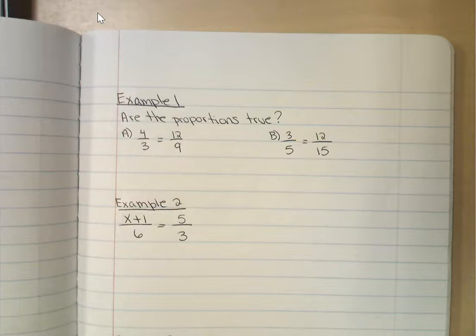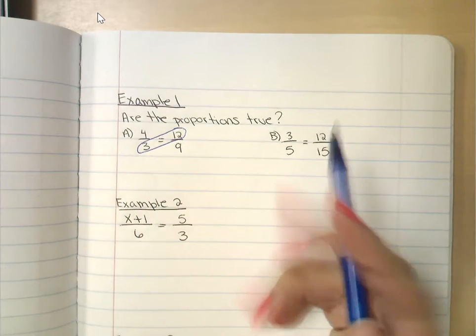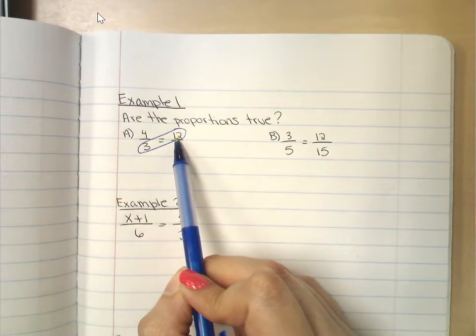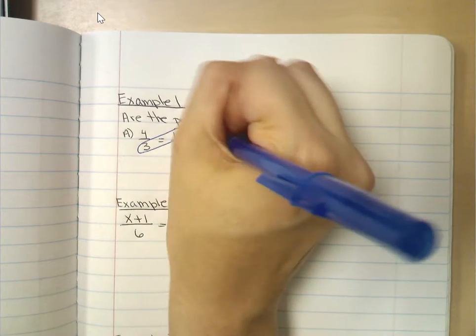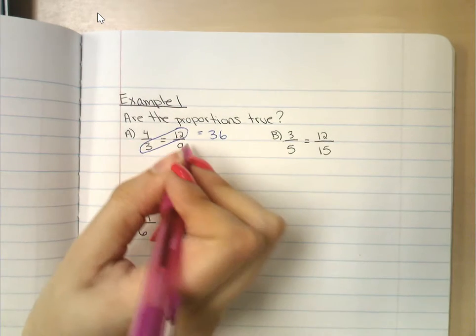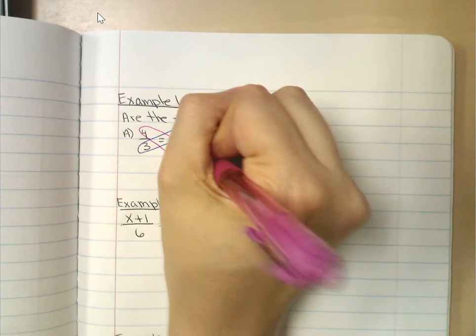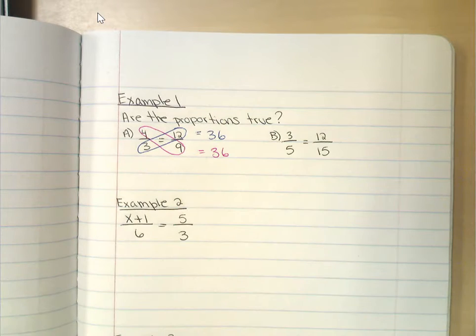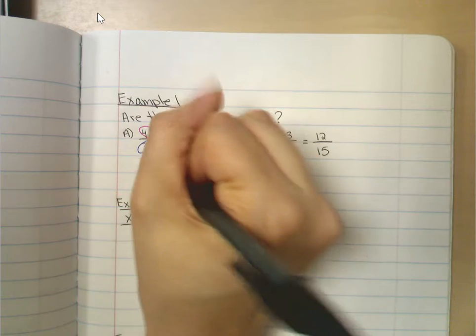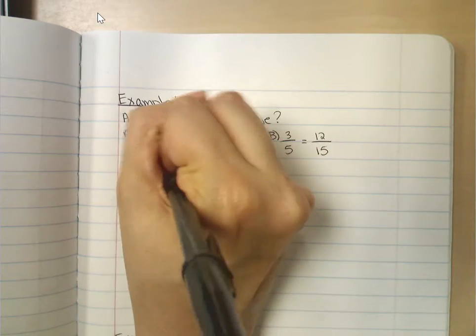I'm going to multiply a diagonal, it doesn't matter which one, so I'm going to take this one first. So this is my diagonal. I'm going to multiply those two numbers. 3 times 12, that's 36. Now I'm going to check the second diagonal, this one. So 4 times 9, that's also 36. Because those two products are equal, the proportion is true. That means they're equal to each other. So for this one, you would say yes, it's true.